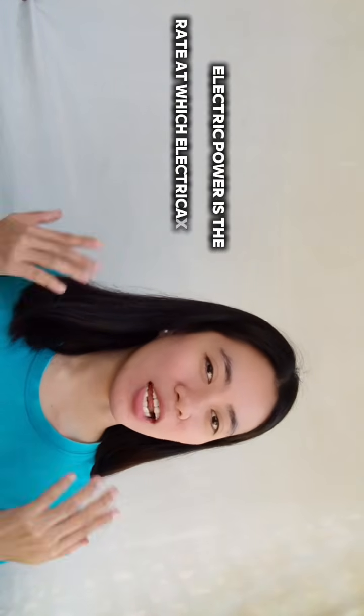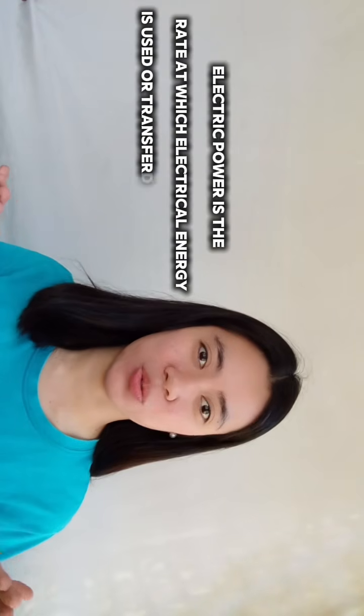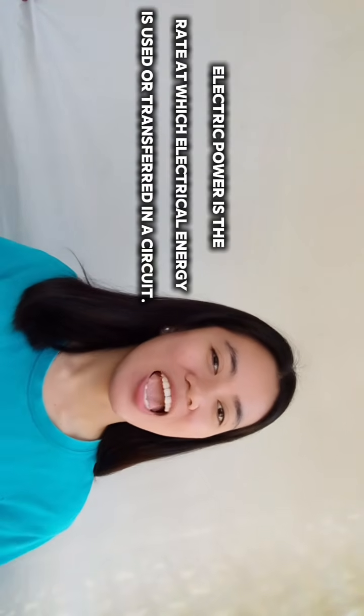Now, let us understand what is electric power. Electric power is the rate at which electrical energy is used or transferred in a circuit. In simple terms, it tells us how fast electricity is being used by a device or appliances. For example, a brighter light bulb usually uses more electric power than a dim bulb. Appliances that produce more heat, light, or motion generally consume more electrical power.